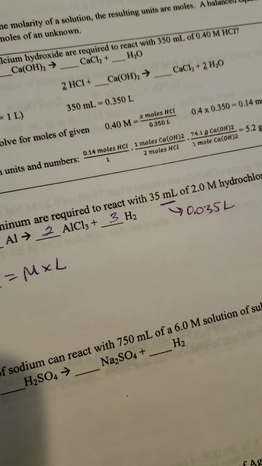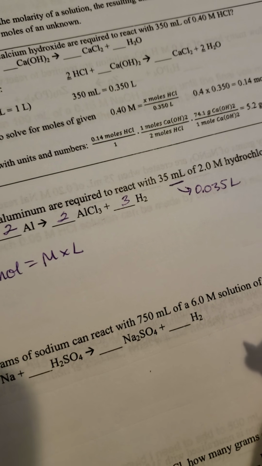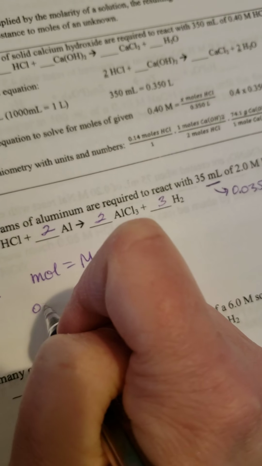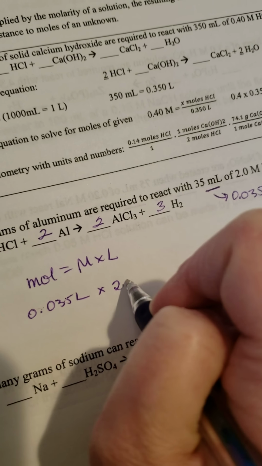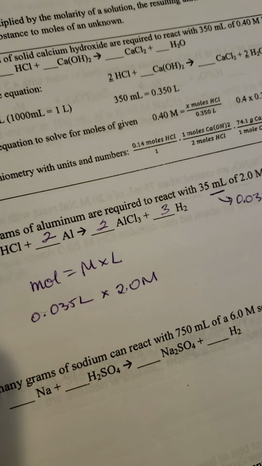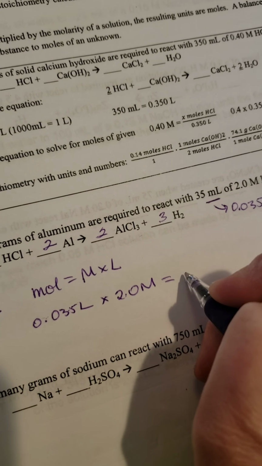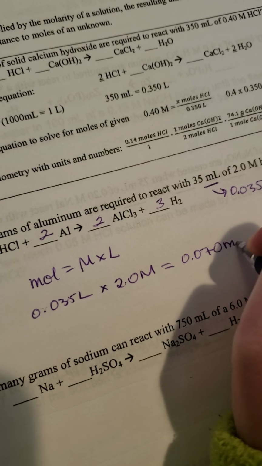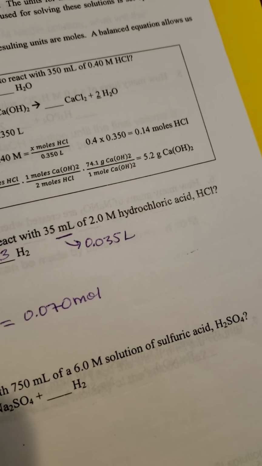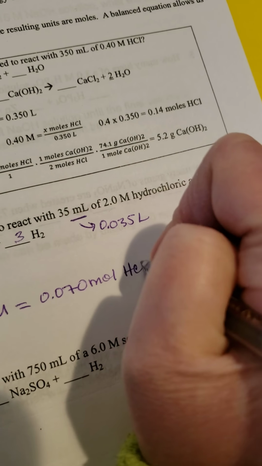So 0.035 liters. We're going to take the 0.035 liters and multiply it by our molarity of 2.0. And that's where we end up with a value of 0.070 moles. And that is of hydrochloric acid, so HCl.